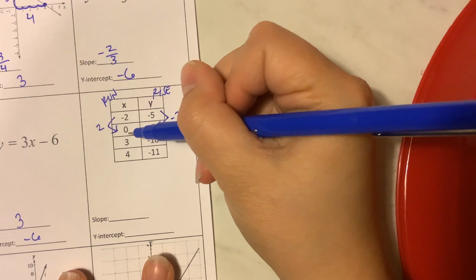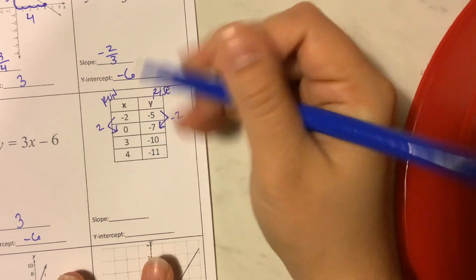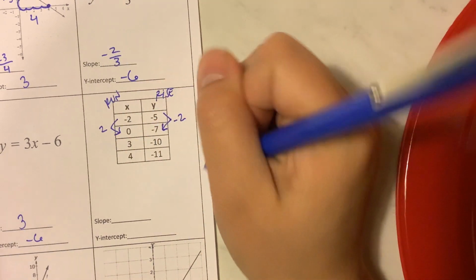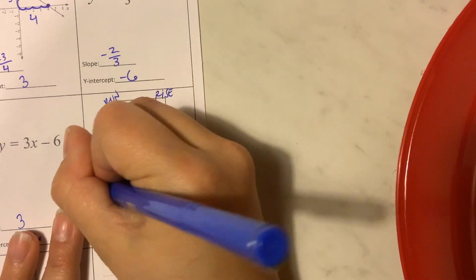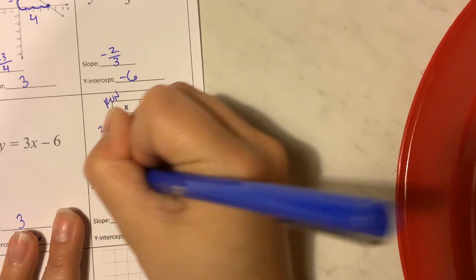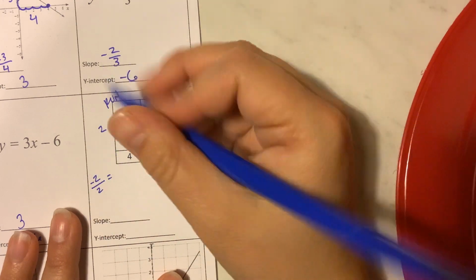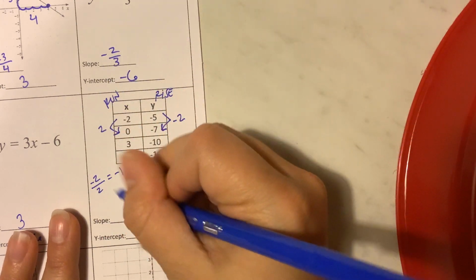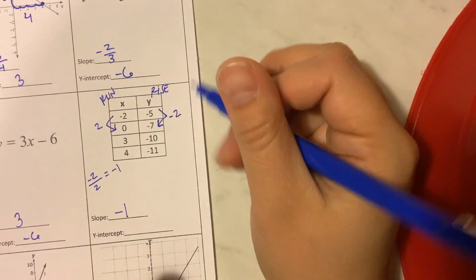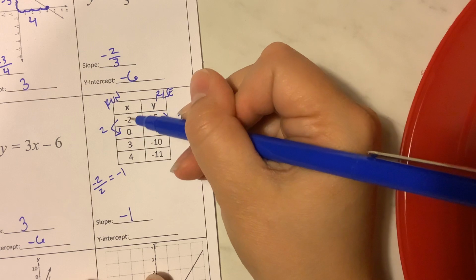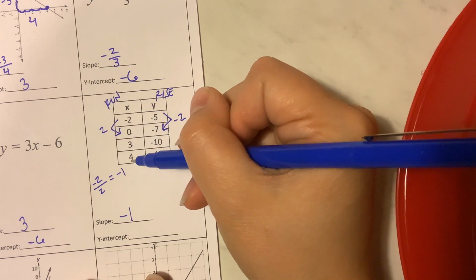Now you'll notice that these don't create a perfect pattern. But if we tried any of the spots, I'll show you in just a second what will happen. So if the rise is -2 and the run is 2, that does reduce down to -1. If you type this in the calculator, your answer will be -1. And like I said, we don't see a perfect pattern because that was going 2, that was going 3, that was going 1.